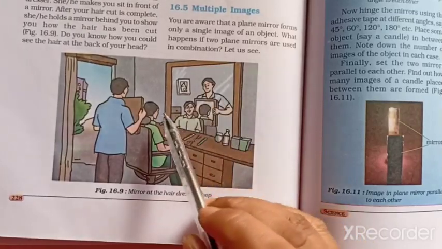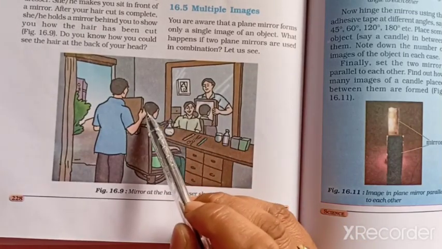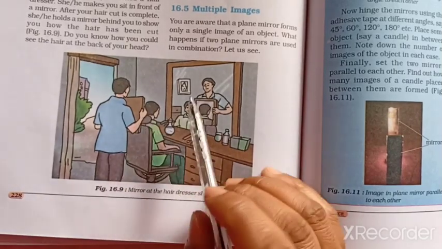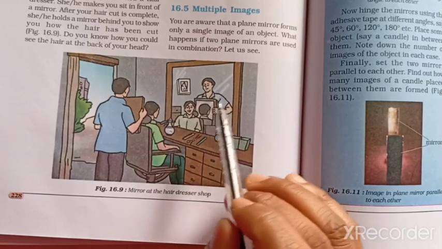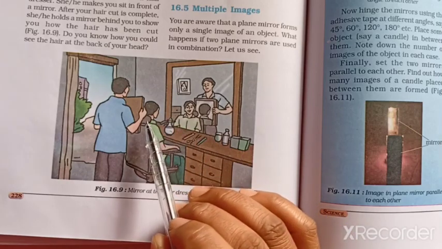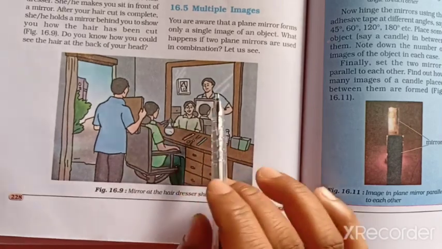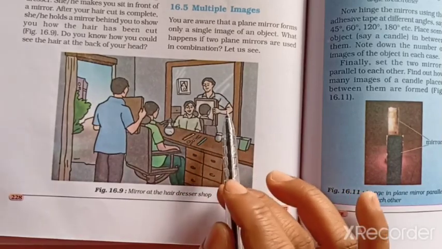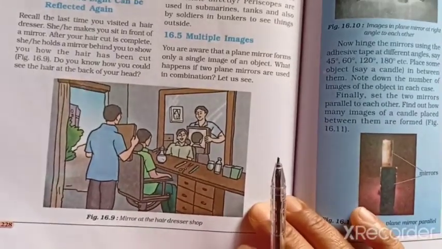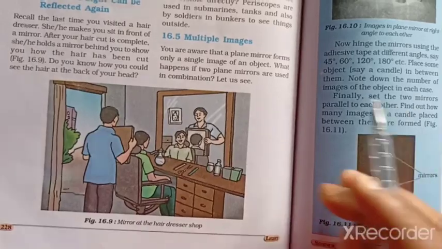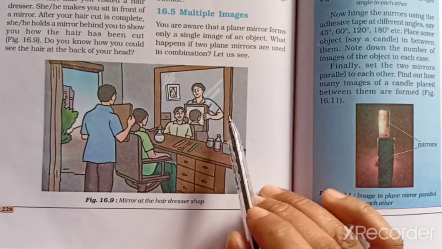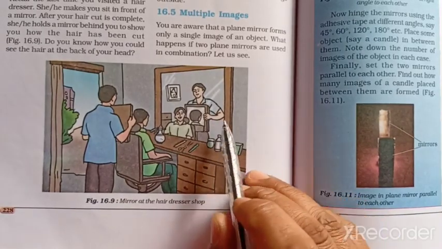Here, you can see the back side of your head. When one mirror is in front of you, a big mirror, and at the back side of you another mirror is there, then the image formed in the back side mirror will fall on the front mirror. That's how we can see our back side. This is how reflected light can also be reflected again. That's why the image of the back side of the head is formed on the mirror that is in our front.